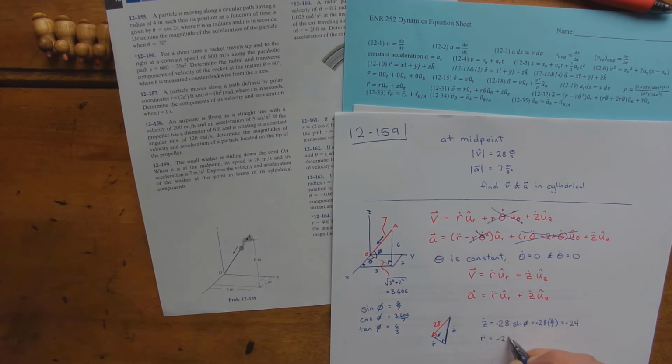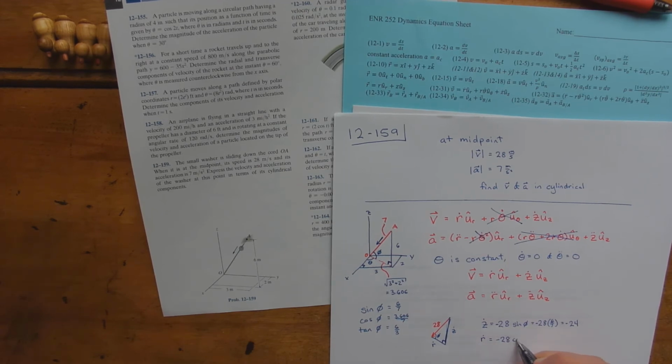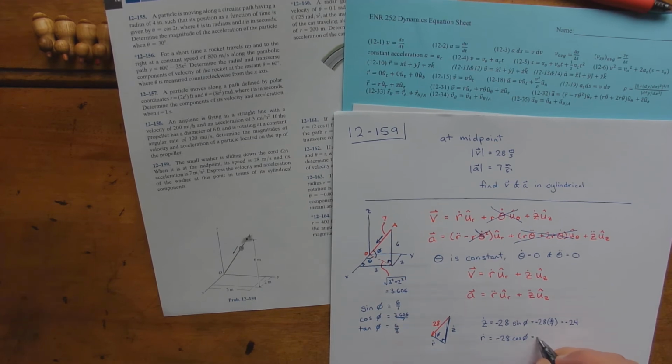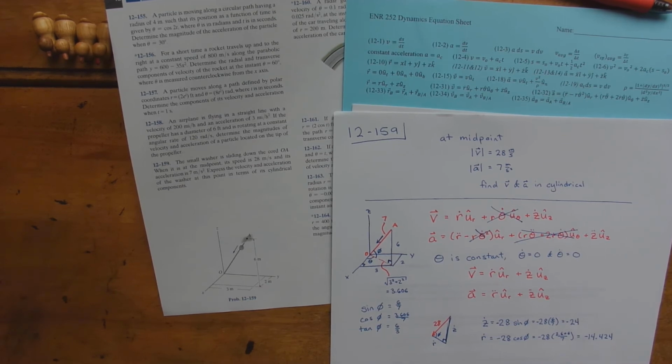So minus 28 times, this would be the cosine component. Cosine is 3.606 divided by 7. So that gives me negative 14.424.